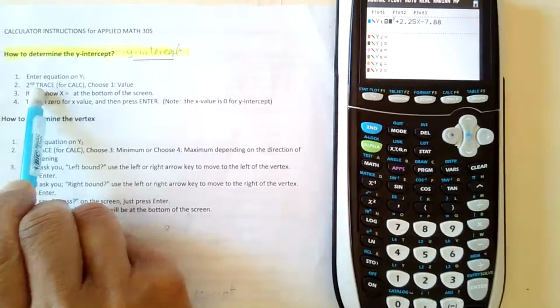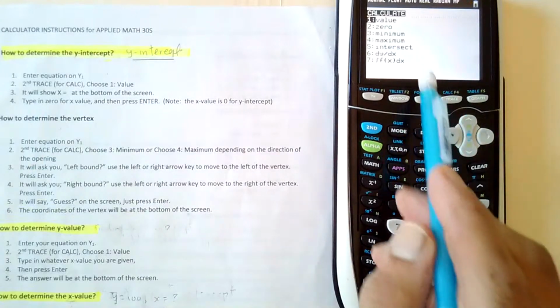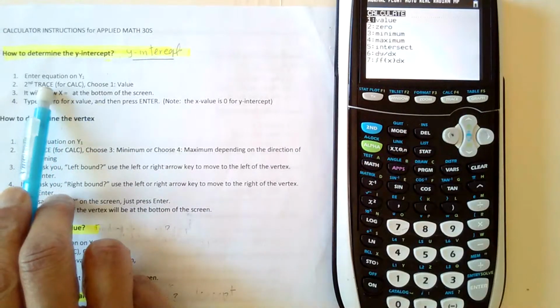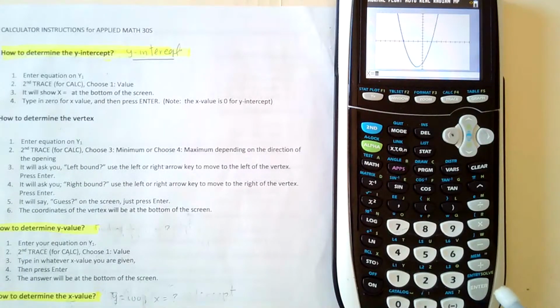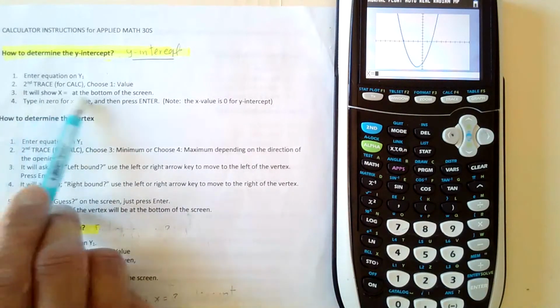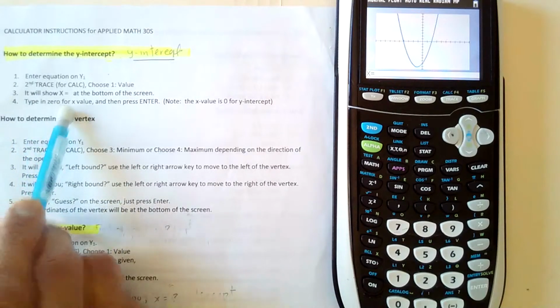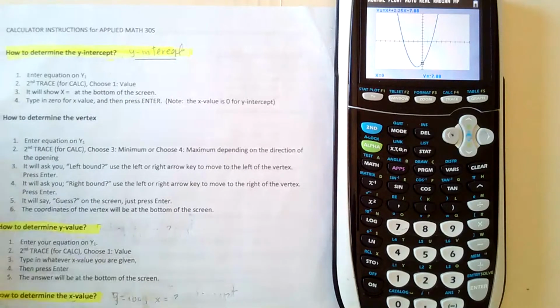Then we press second, trace, and calc. So second, trace, right? And choose one for value. So we just press enter. And what you want to do, it will show x and type in 0 for the value. So we type in 0, and our y-intercept is -7.88.